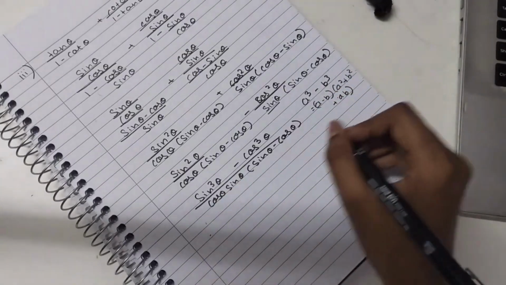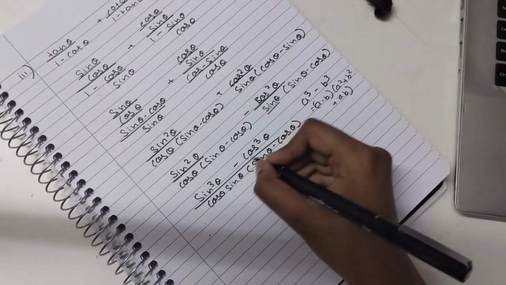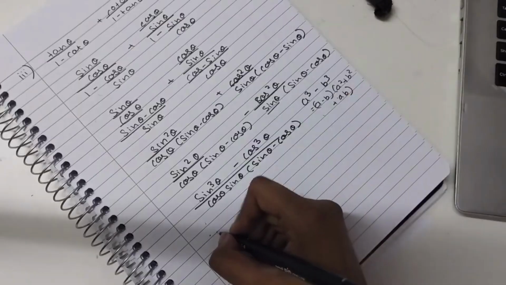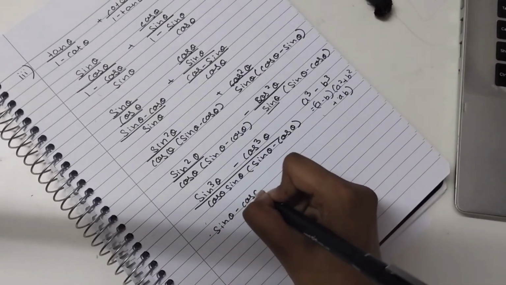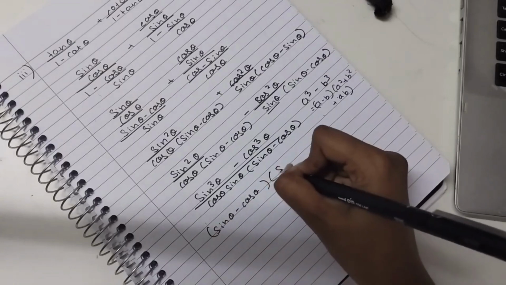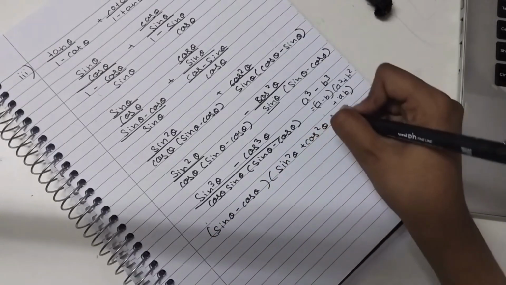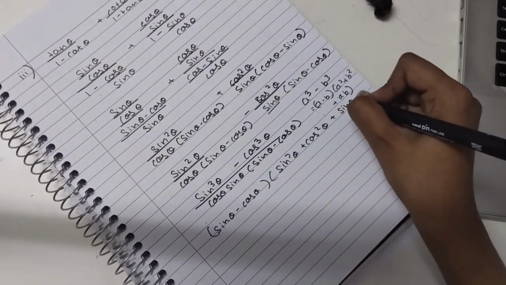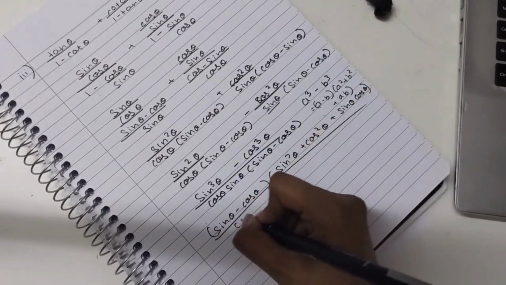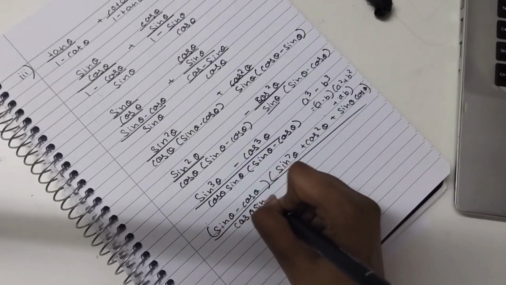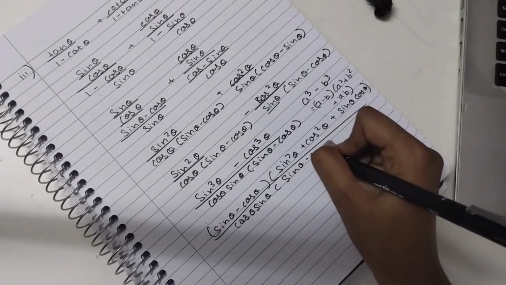So when we write sine cubed theta minus cos cubed theta in this form, we will get sine theta minus cos theta times sine squared theta plus cos squared theta plus sine theta cos theta, whole divided by cos theta sine theta times sine theta minus cos theta.